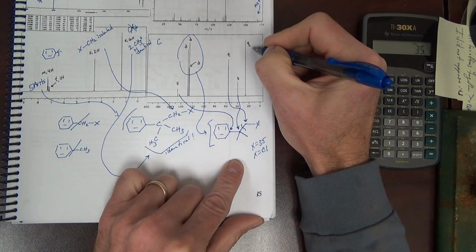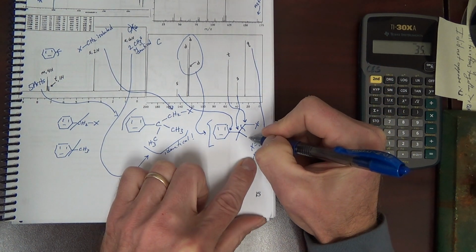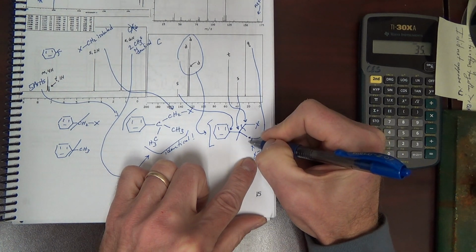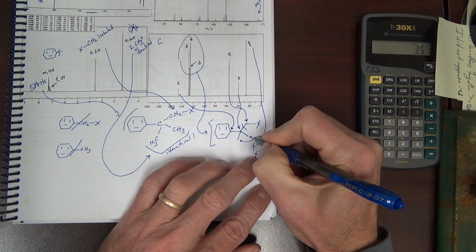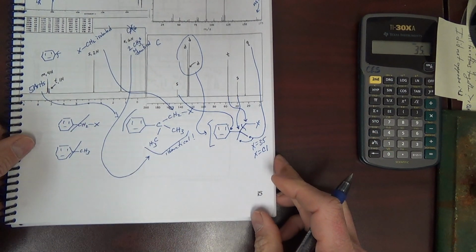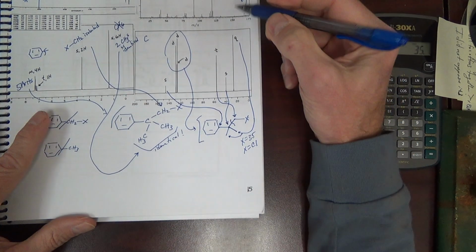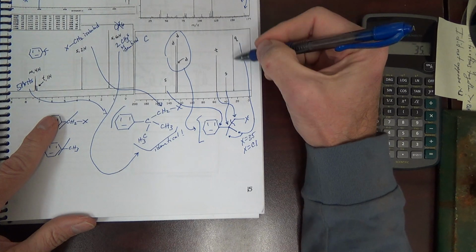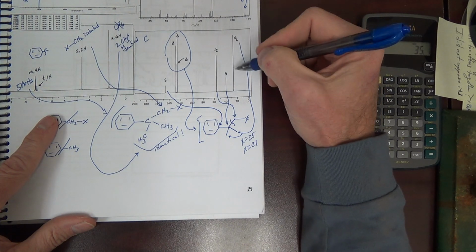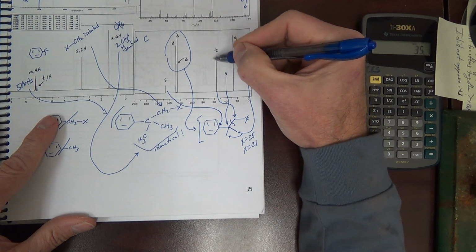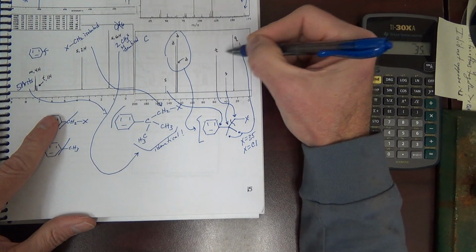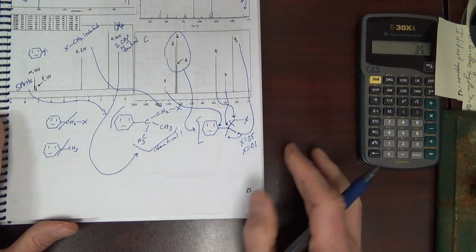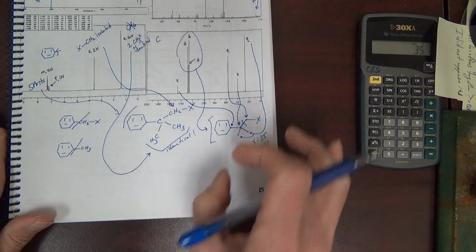Quartet. Quartet would be here and here. Those quartets are the same. It's the same signal. Perhaps it's really for two carbons. So that's why that signal may be taller than, for example, the triplet. But it's not much taller. Okay.